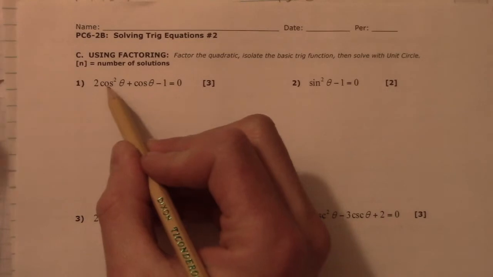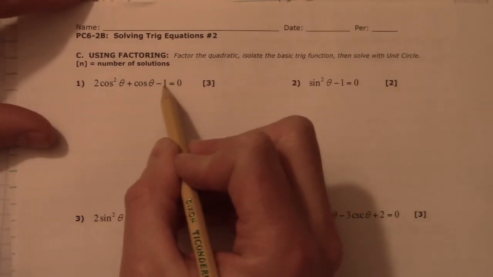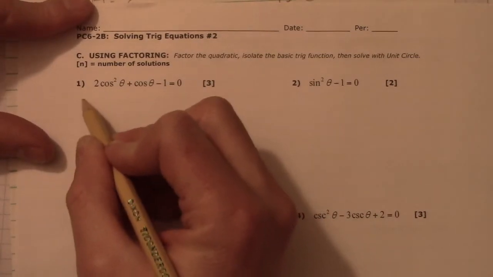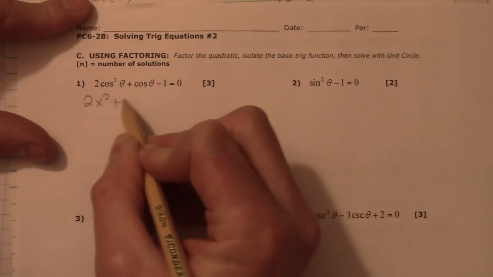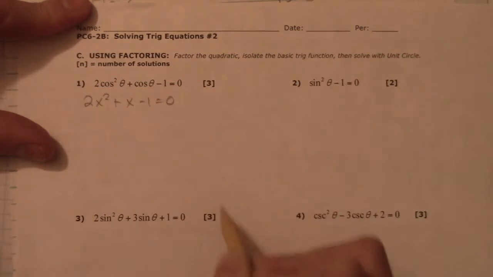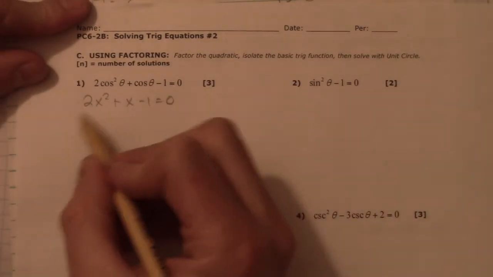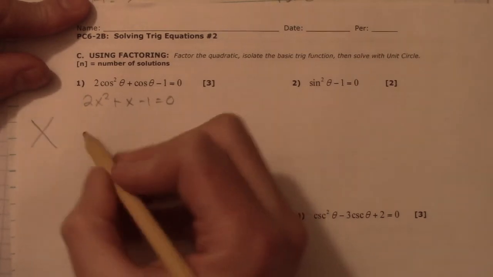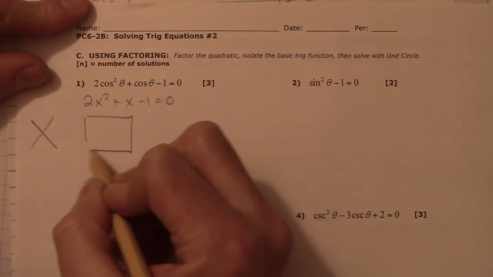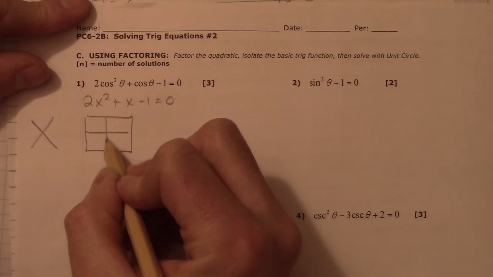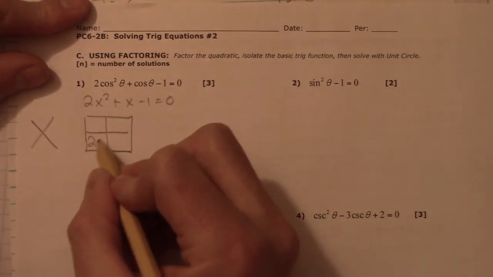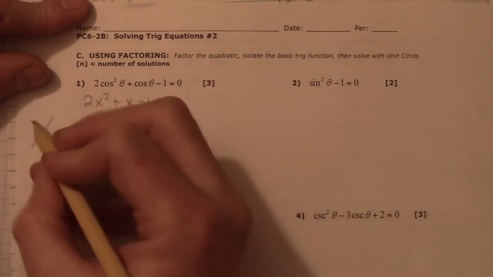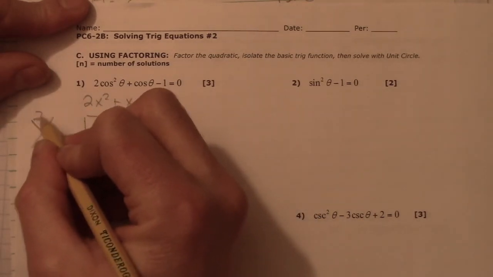So 2 cosine squared theta plus cosine theta minus 1 equals 0. How the heck do I do that one? Well, I'm going to think of cosine as x. 2x squared plus x minus 1 equals 0. And I want to factor that. Since the leading coefficient isn't 1, it's not as easy, right? I'm going to use my box and diamond method. The first term goes here, the last term goes here. I multiply those together to get the top of my diamond, which is negative 2x squared.